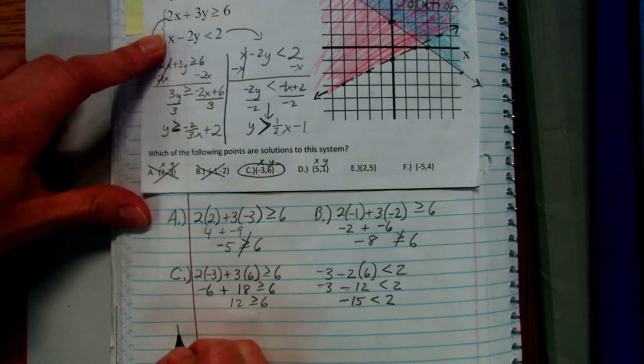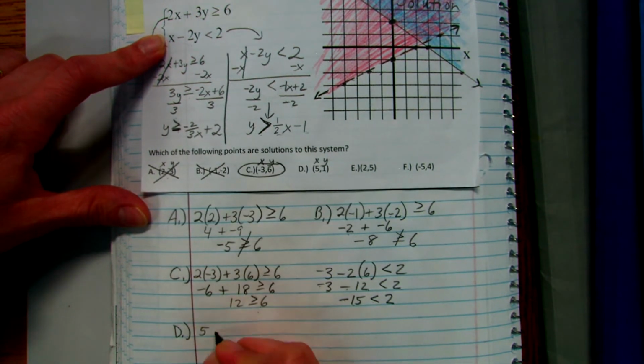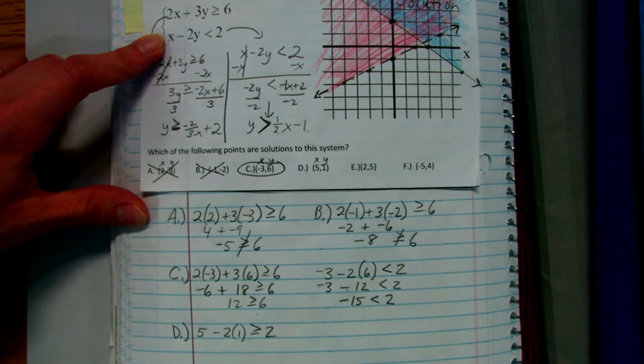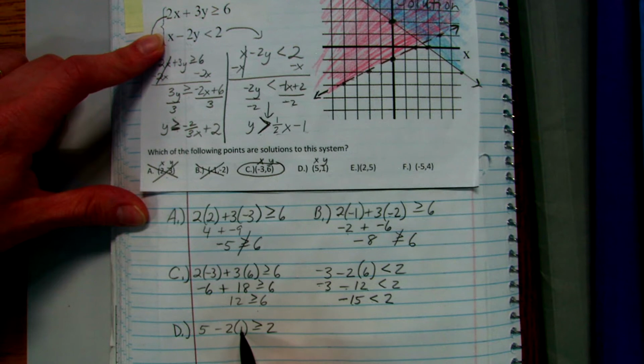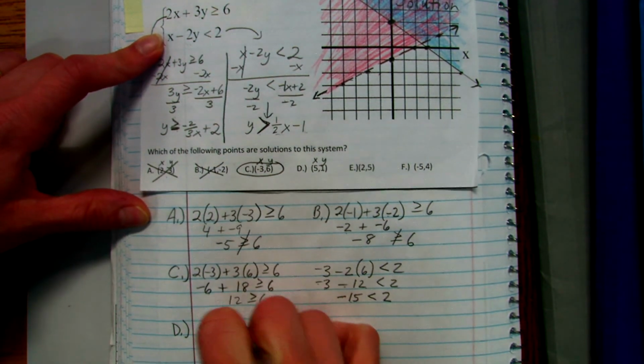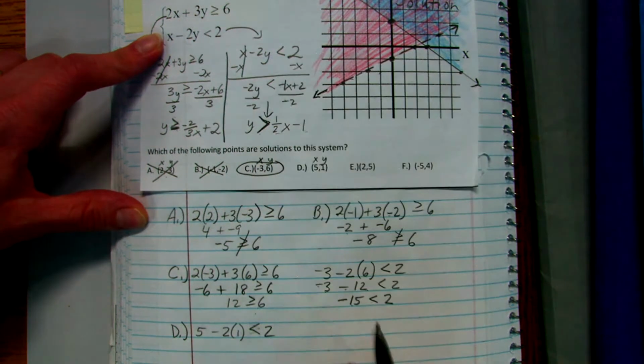So we're doing D. I'm going to label that down here. And so X is 5 minus 2y is 2 times 1. Checking to see if that's greater than or equal to 2. So 2 times 1, it's less than. I'm so sorry. See, I told you I make mistakes all the time. Less than 2. I was looking at the other one and I copied that down.